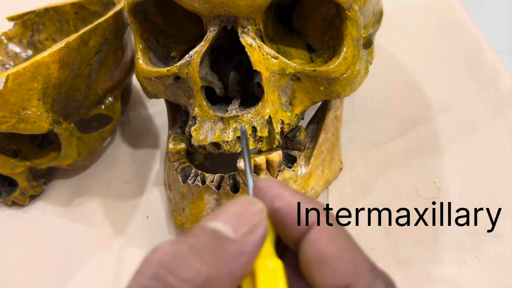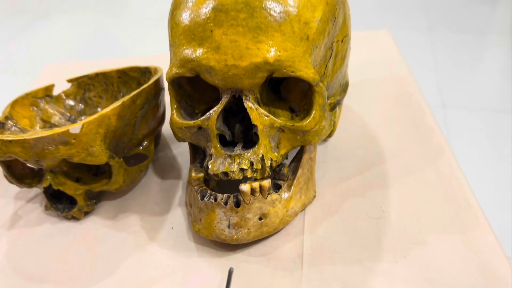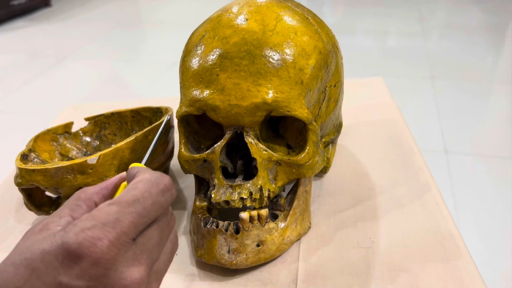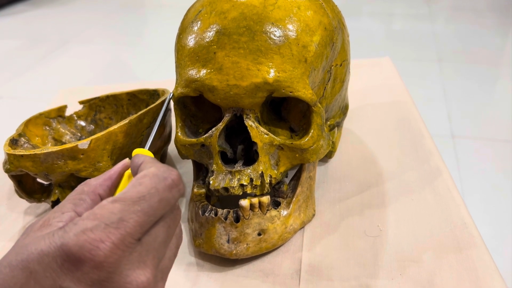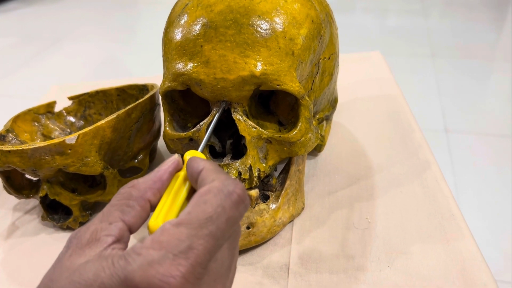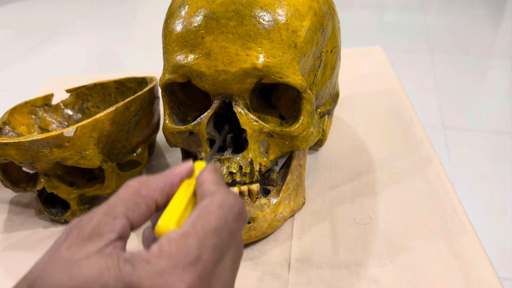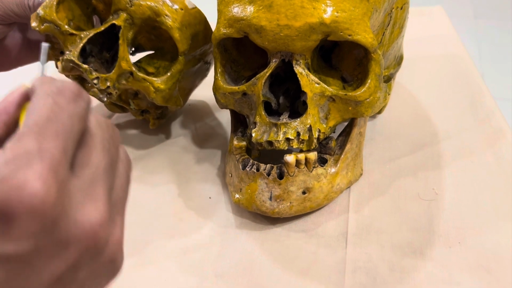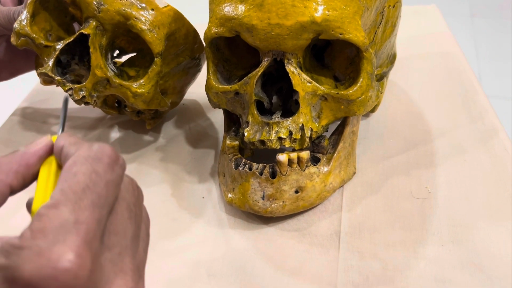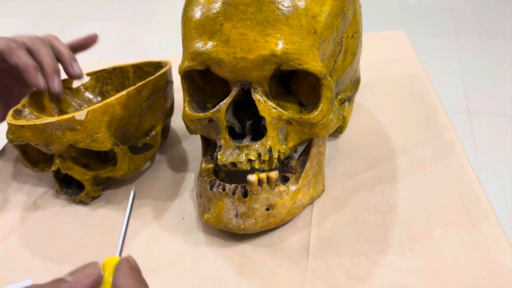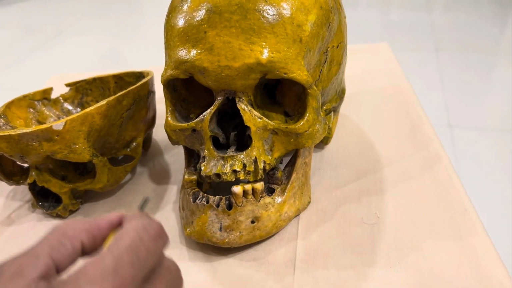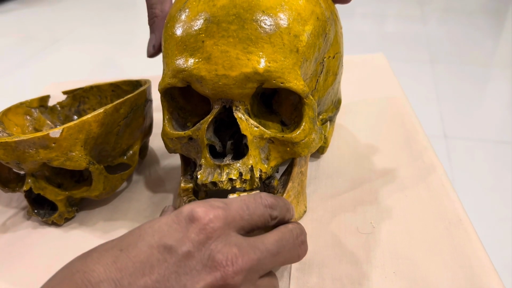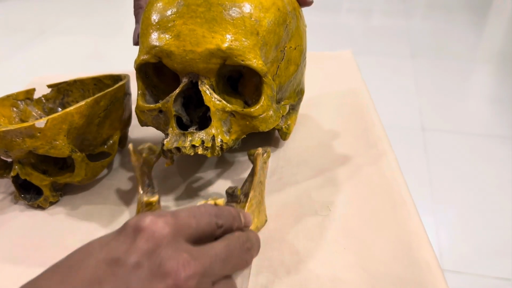So, these are the five sutures seen from the front. I repeat: frontozygomatic suture, frontonasal suture, internasal suture, zygomatico-maxillary suture and intermaxillary suture.